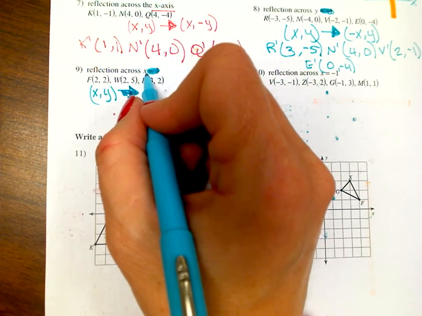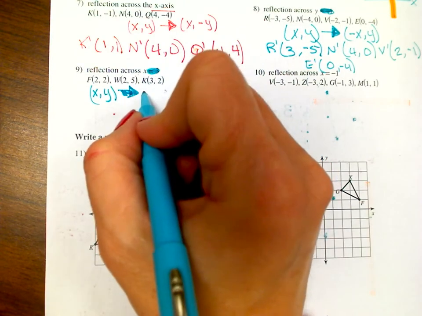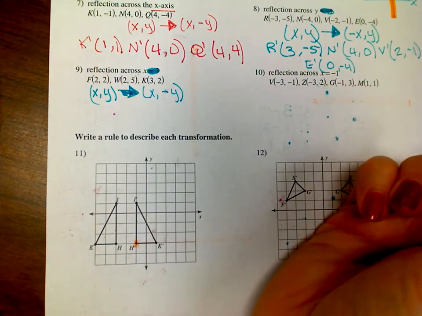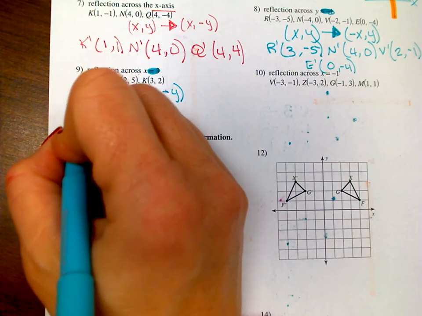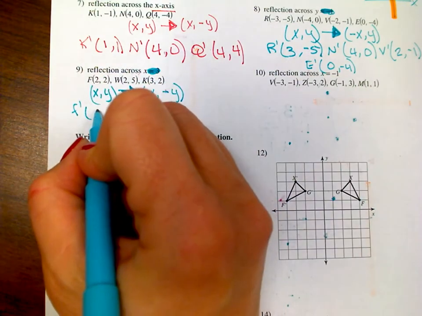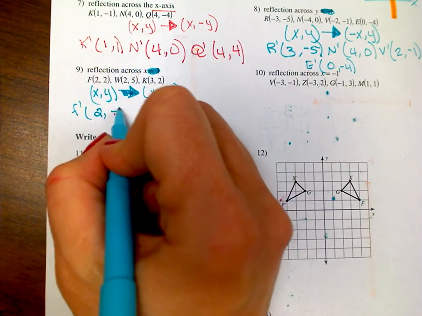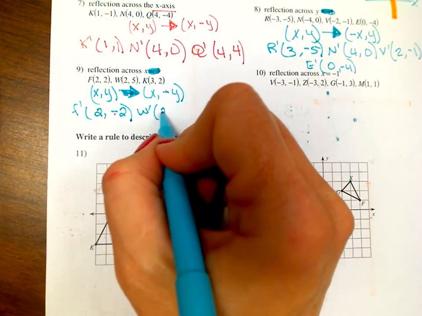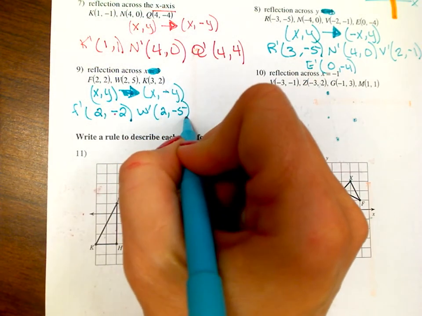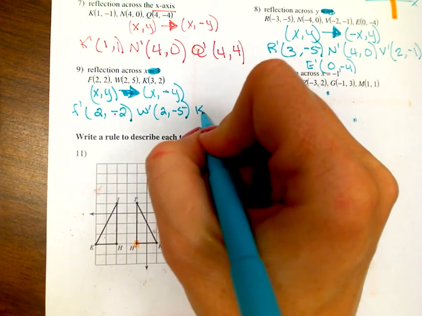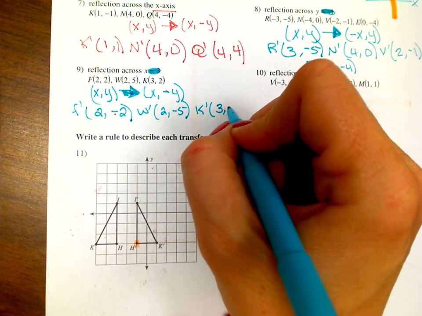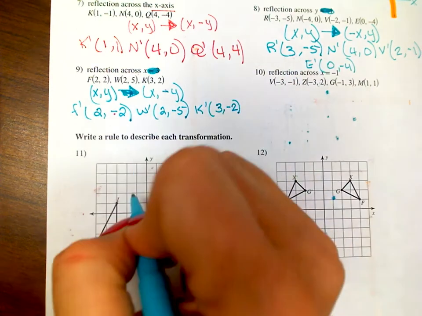So if we're reflecting over the x, we're going to change the y. Your y will be opposite. So again, F prime, keep your x, change your y. W prime, keep your x, change your y. K prime, keep your x, change your y.